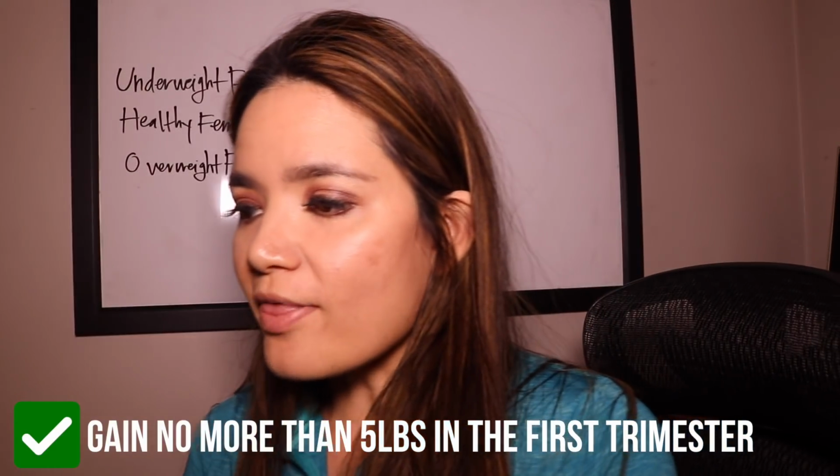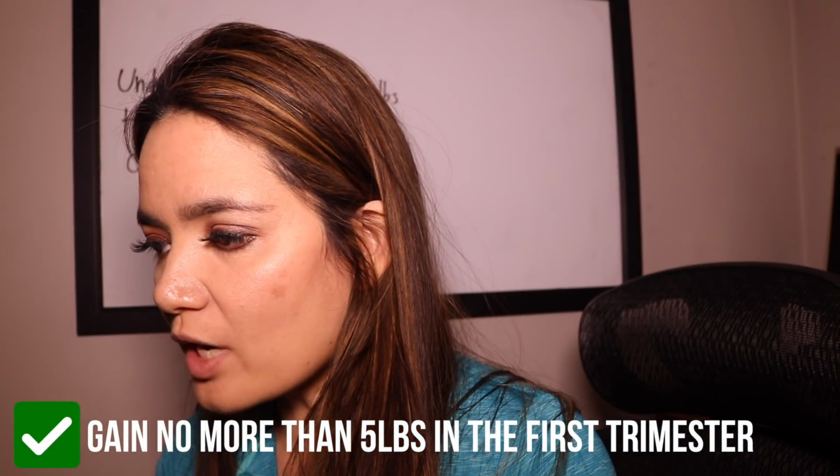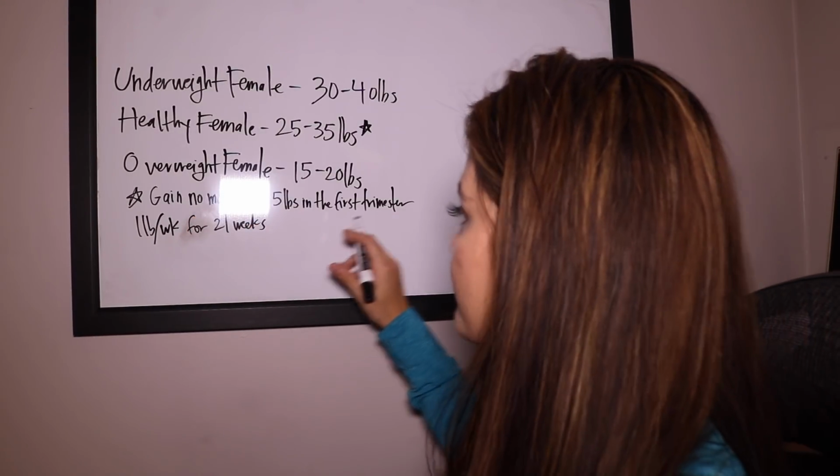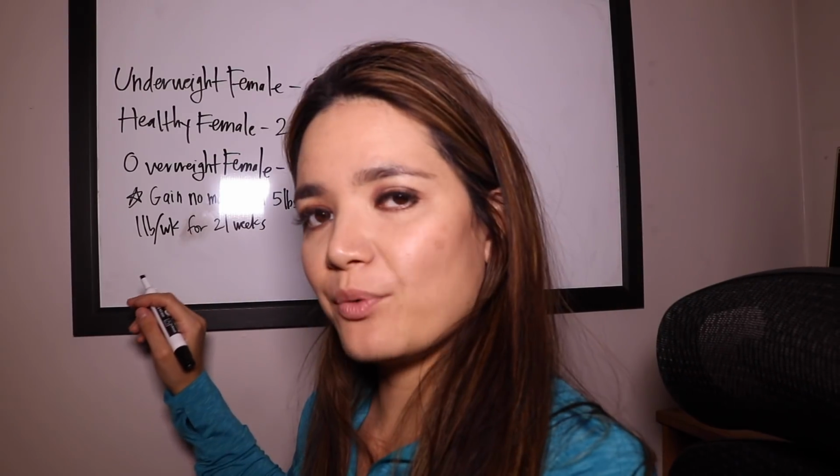So the recommended standard is to gain no more than 5 pounds in the first trimester and approximately 1 pound a week until delivery, or approximately 21 more weeks. So again, let me put that on here. The rule of thumb is you don't want to gain any more than 5 pounds in the first trimester and then 1 pound a week for 21 more weeks until delivery.